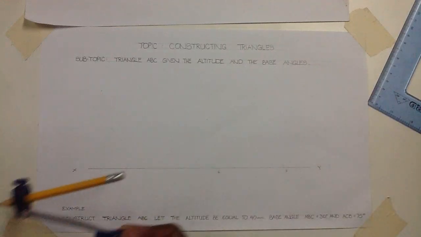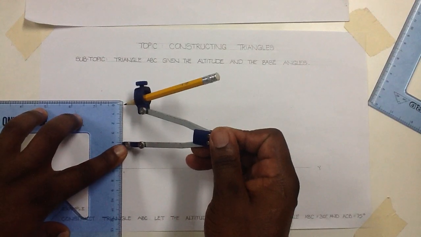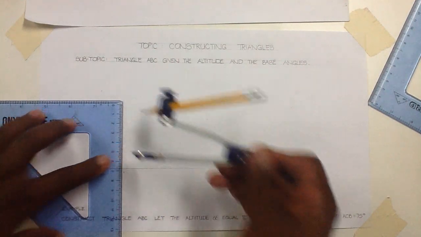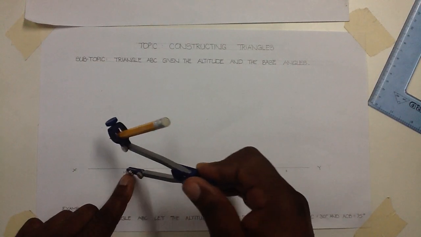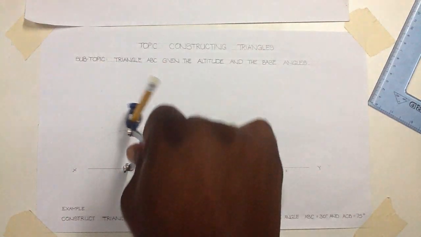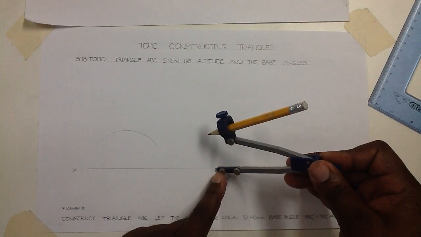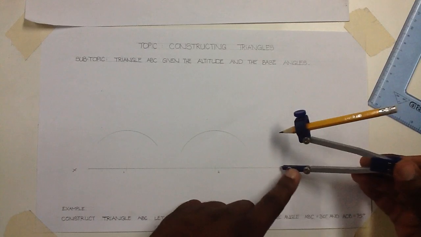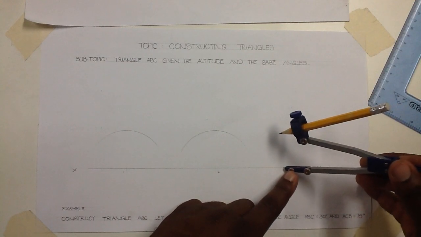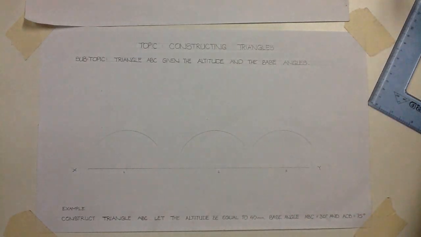Again, our radius for the arcs required must be equal to the altitude, and so I'm just going to double check that it is. I'm going to move now to point 1 as the center, inscribe my first arc, move to point 2, same radius, my second arc inscribed, and just for better accuracy, my third arc inscribed at point 3.